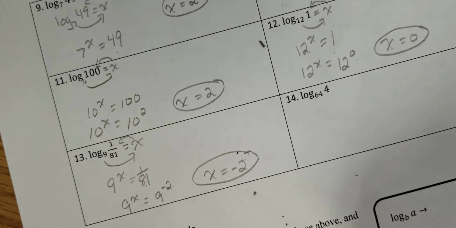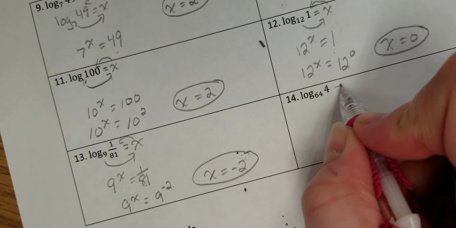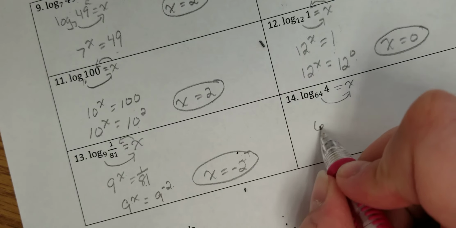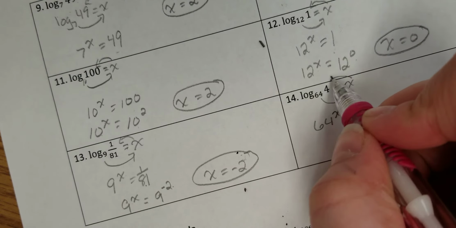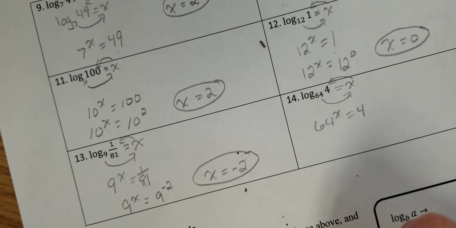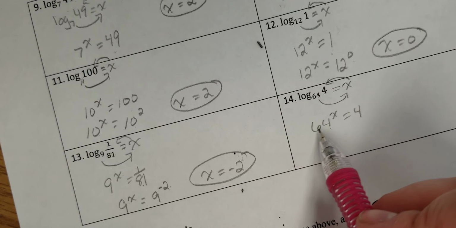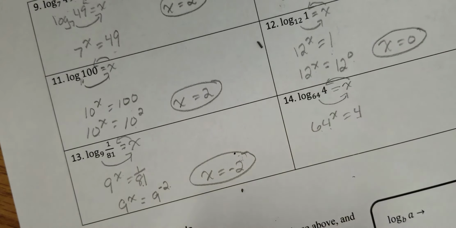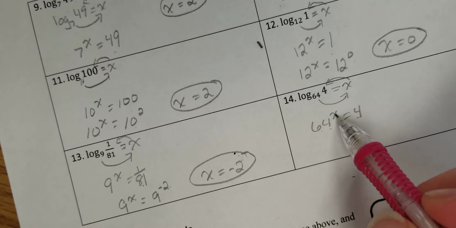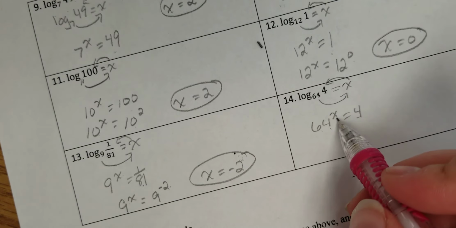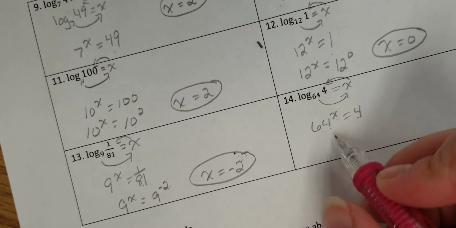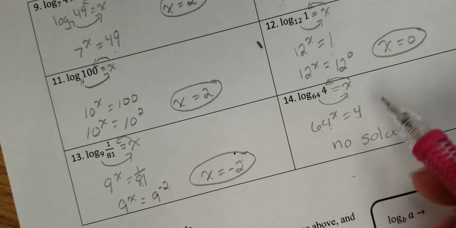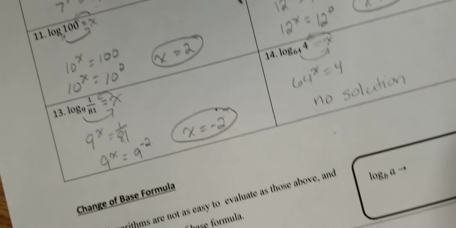All right, and this last one in this section. So we have 64 to the x power equals 4. This time, our base with our exponent is smaller than our answer. When that happens, your exponent is a fraction, which we haven't really talked about yet. So we're actually just going to say that this one is no solution for now, and we will come back to it when we learn about exponents that are fractions.